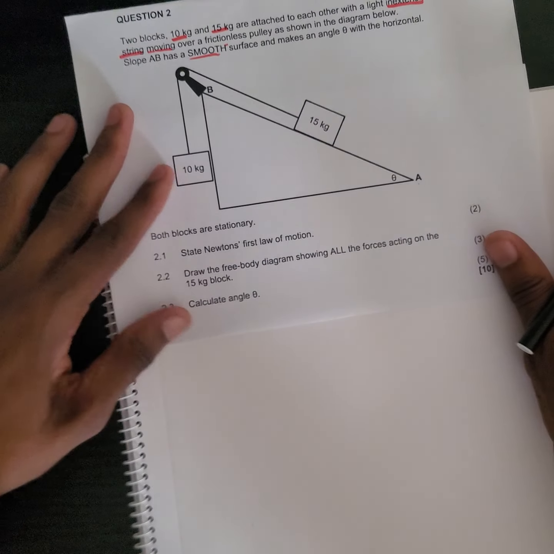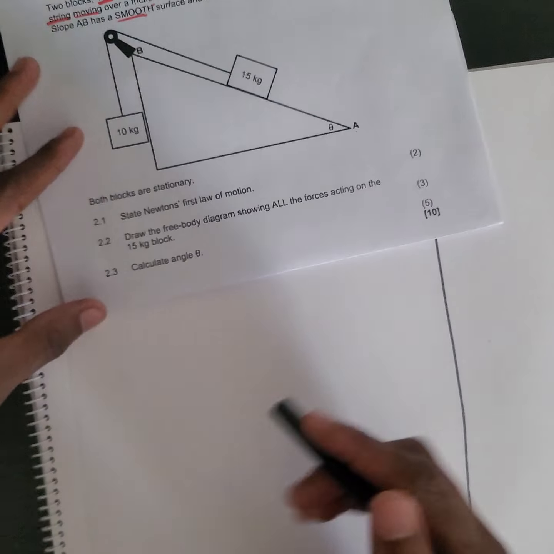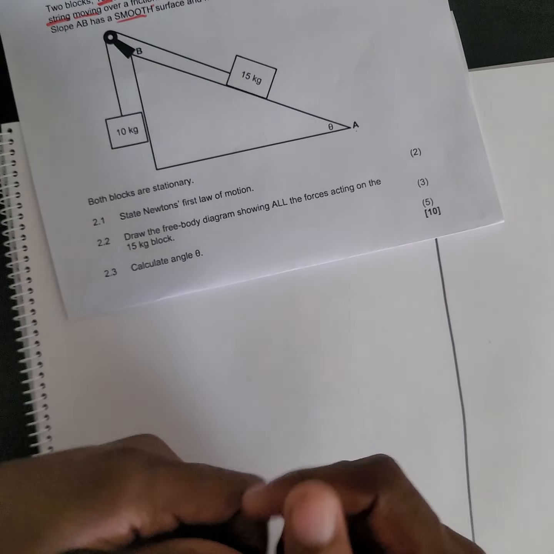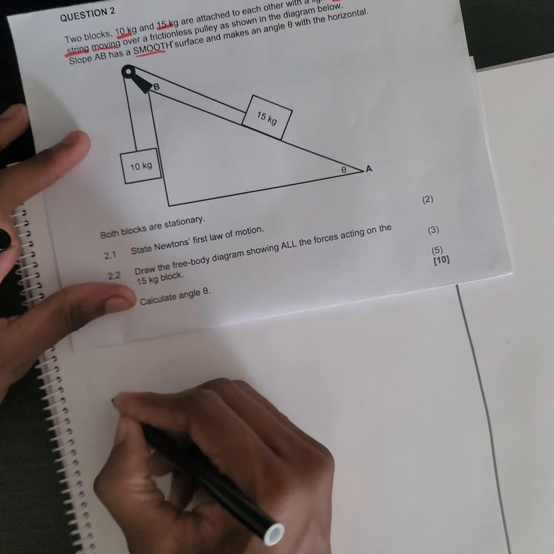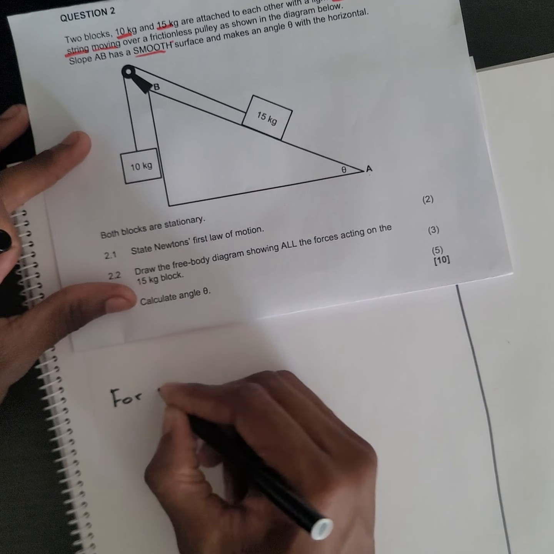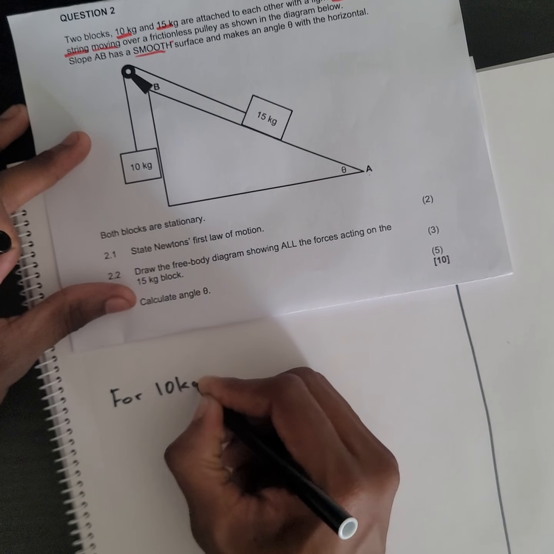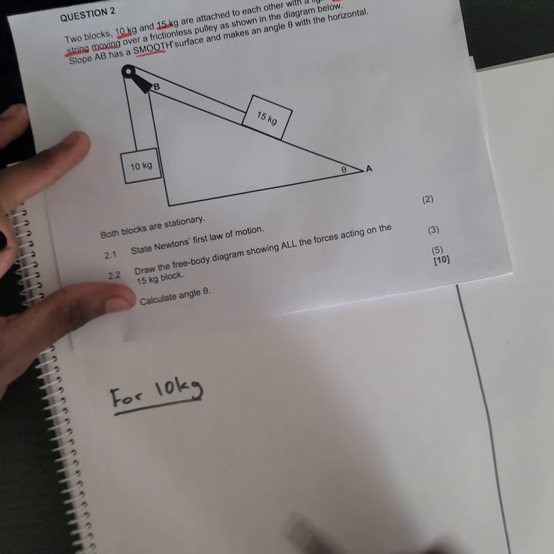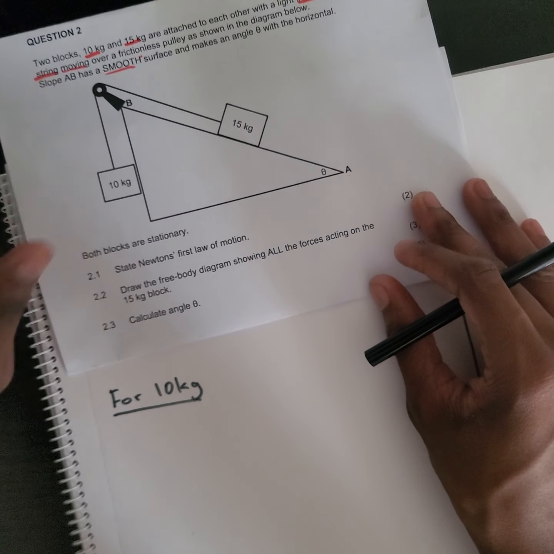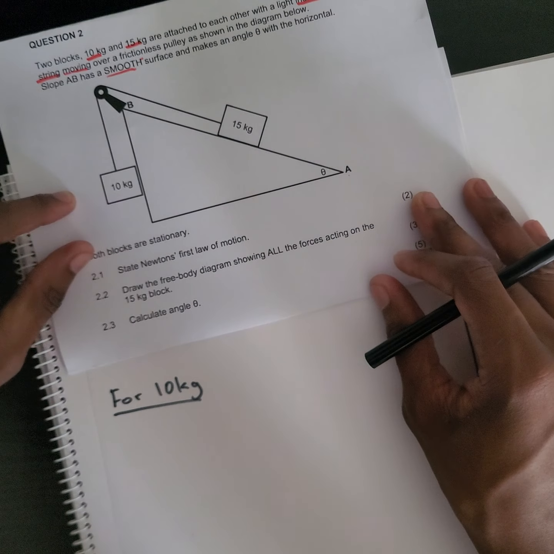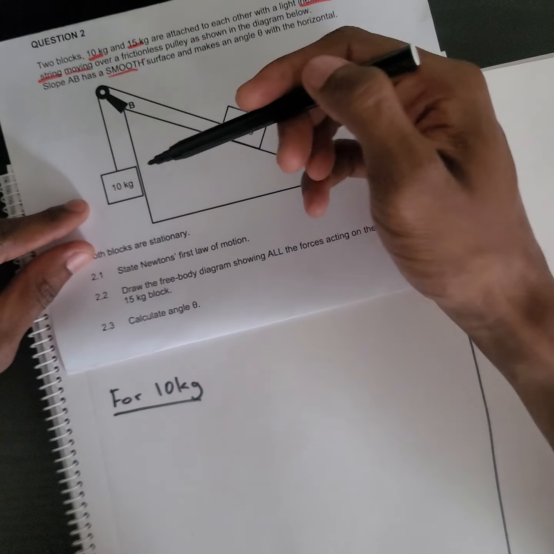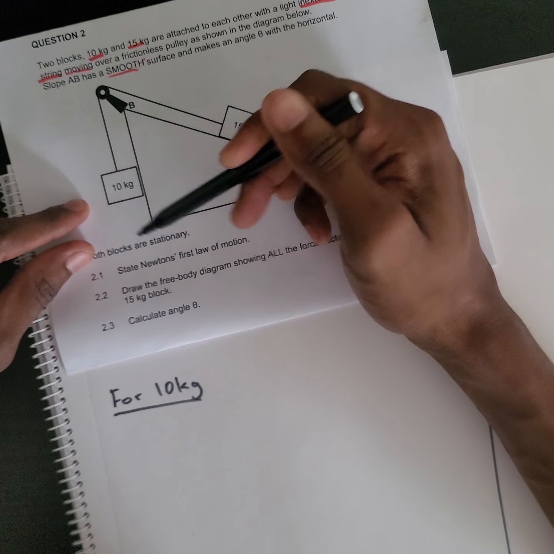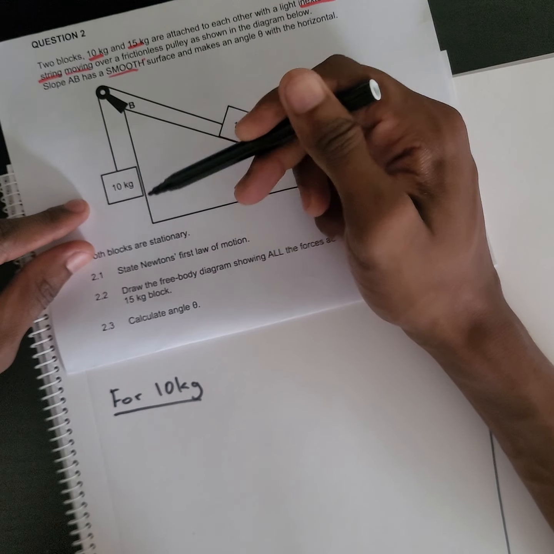With that, I have two blocks. I have the 10 kg, so I have to draw a free body diagram for the 10 kg block.